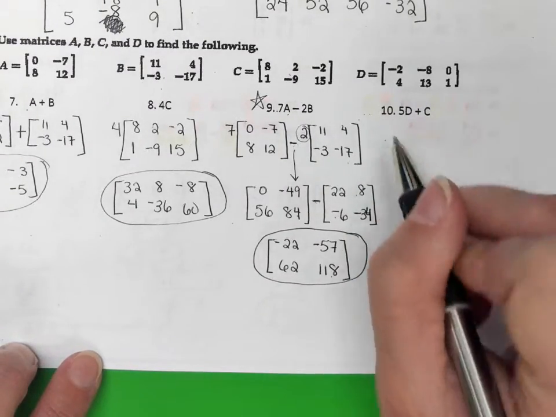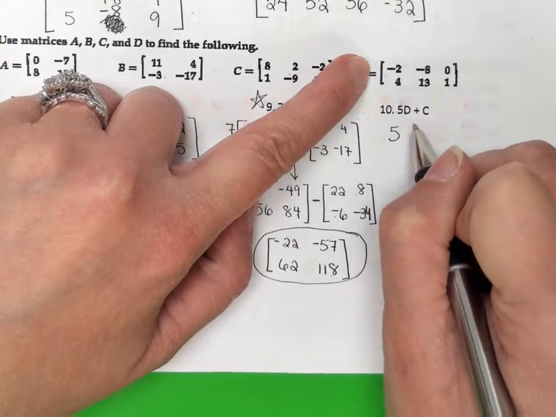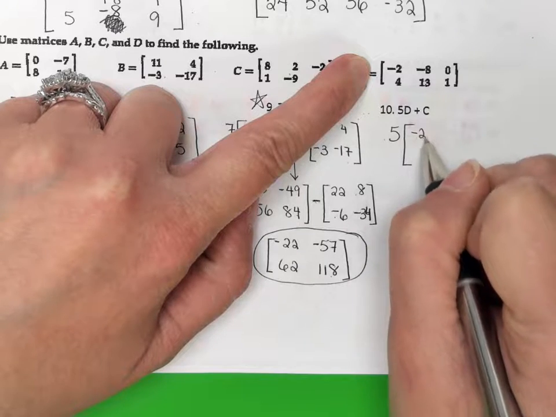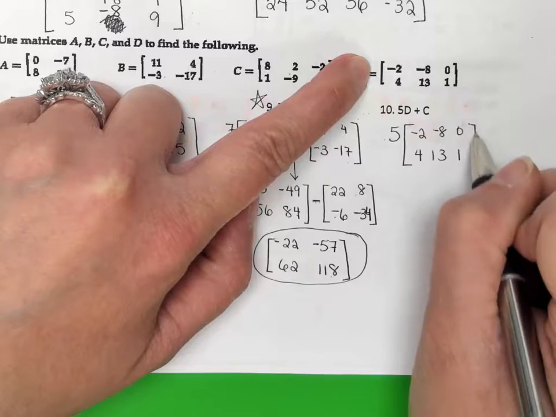All right, here we go. Last one, then we're done for the day. 5 times D, which is this one right here, okay? So negative 2, 4, negative 8, 13, 0, 1.